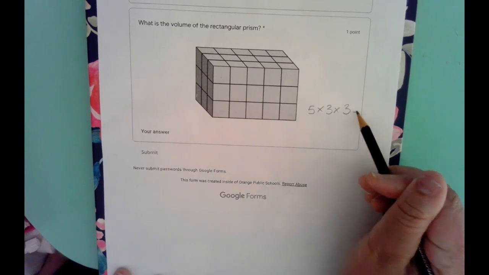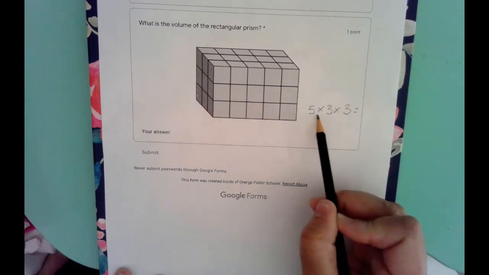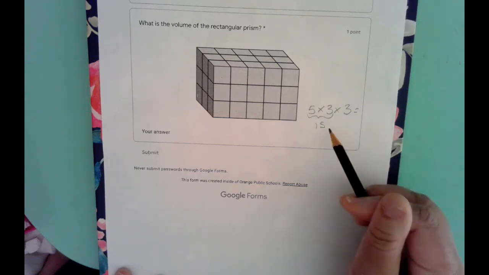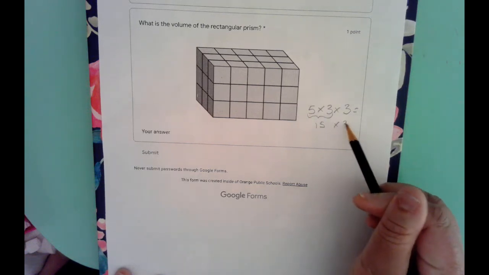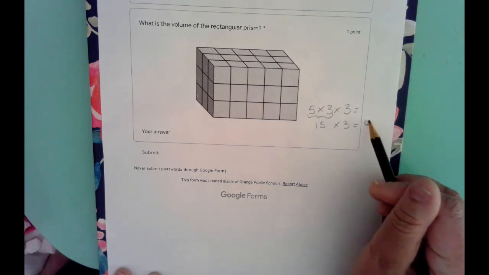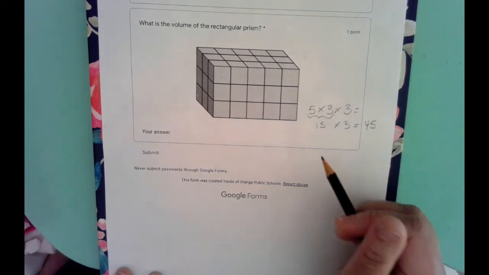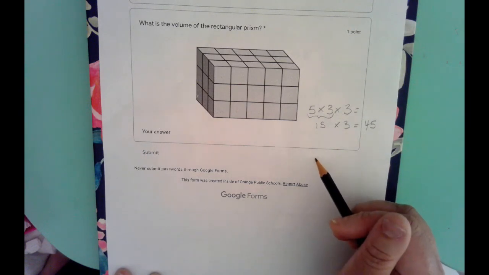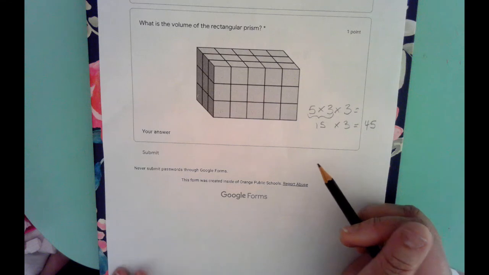So 5 times 3 is 15. 15, now you're going to multiply it by the last 3. 15 times 3 is 45. And the way I remember that is I know 15 plus 15 is 30. And if I add one more 15, I get 45.